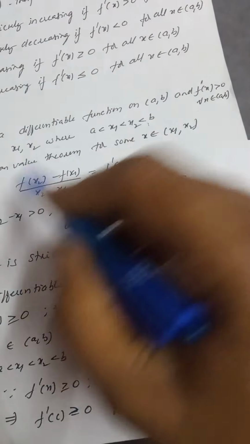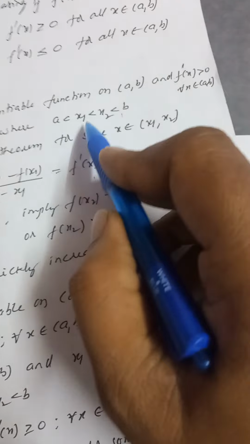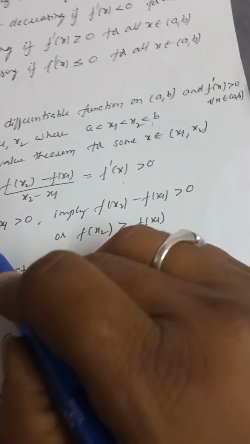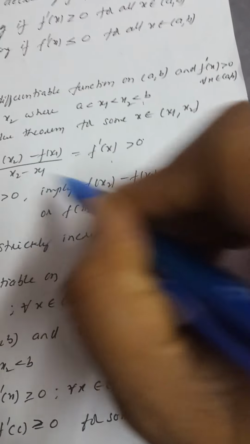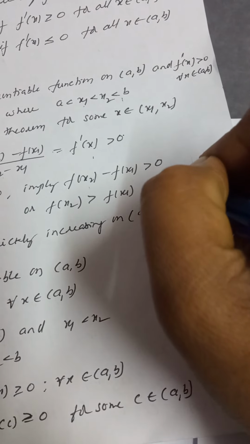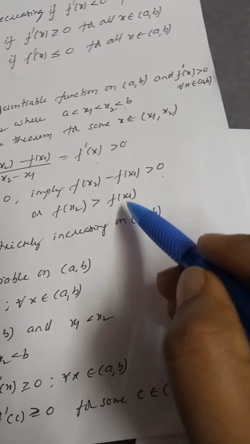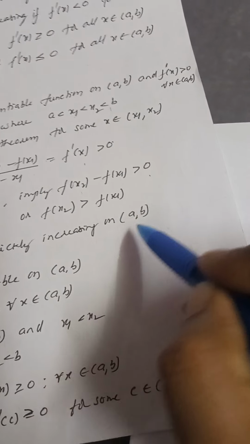That means by cross multiplying, since x2 minus x1 is greater than 0, because x1 is less than x2, we get f of x2 minus f of x1 is also greater than 0. If you transpose this term to the right-hand side, you will get f of x2 is greater than f of x1. That means f is a strictly increasing function.